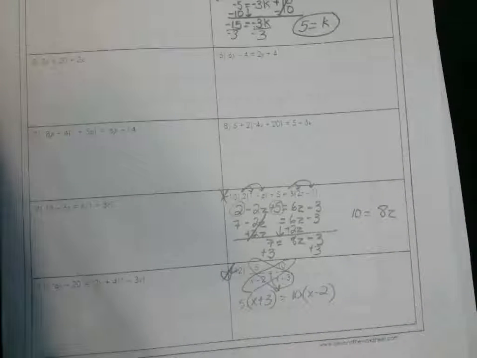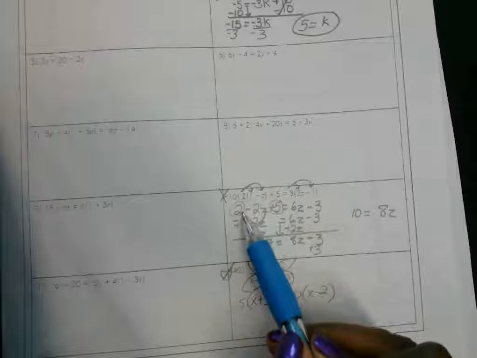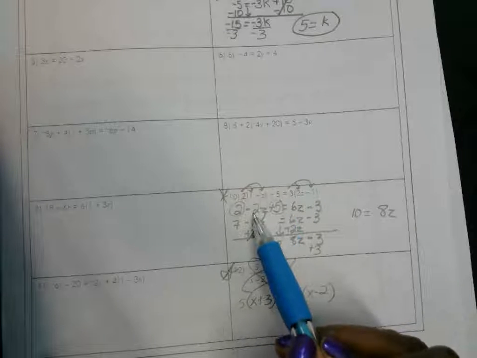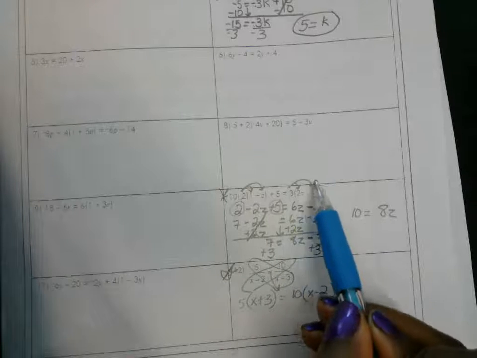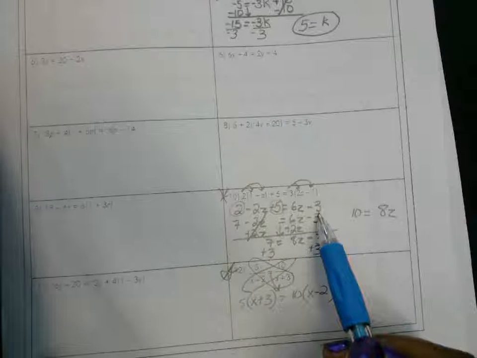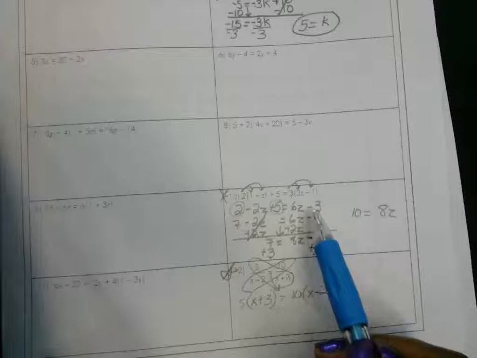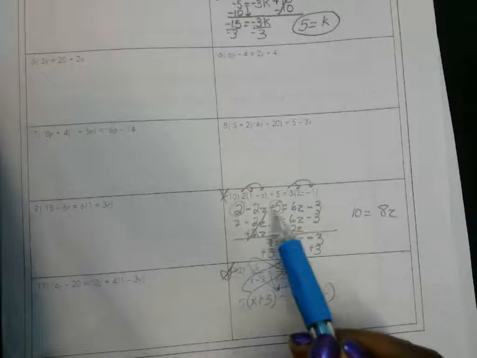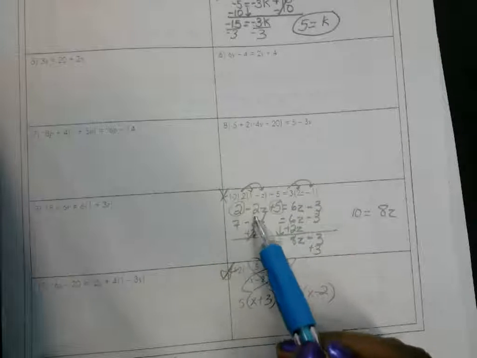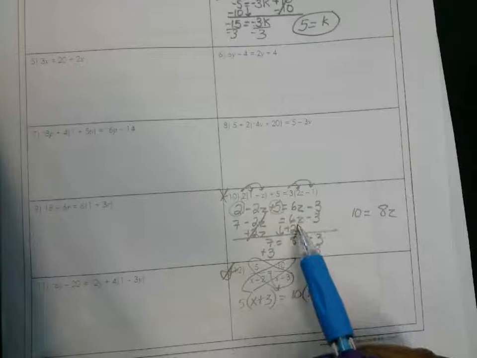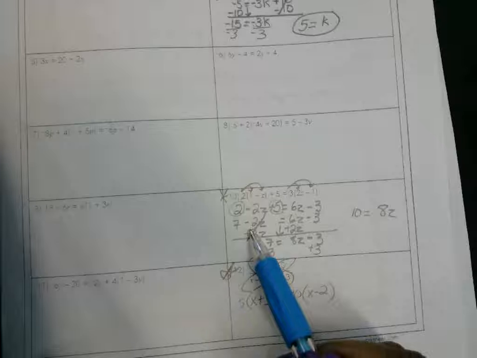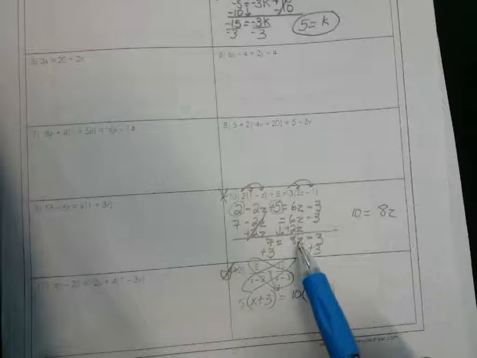Before I move further, let me make sure I got this right. So distribute, good. Bring down the 5. Distribute, good. Okay? Combine like terms, these two, that's 7. Bring this down. Over here, can't combine. Move the 2z over here. That gives you 8z. All right, so it's right.